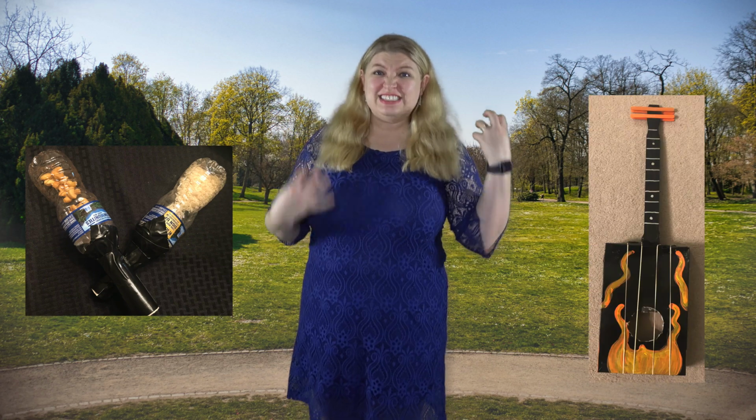For our final activity today, we'll be making some homemade instruments out of recycled materials. It's very important to recycle, and you can use these to make instruments at home. Today we will be making water bottle maracas and a cereal box guitar. Now before we begin, make sure to ask your parents' permission.